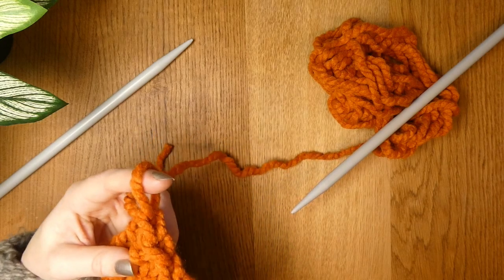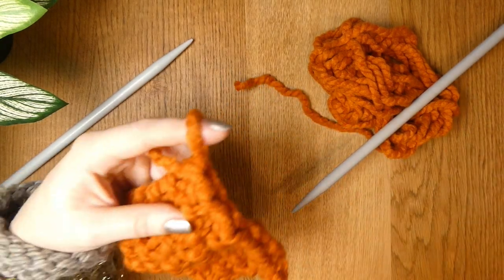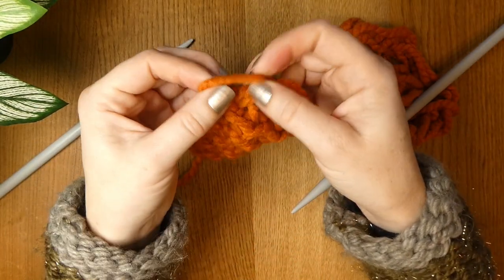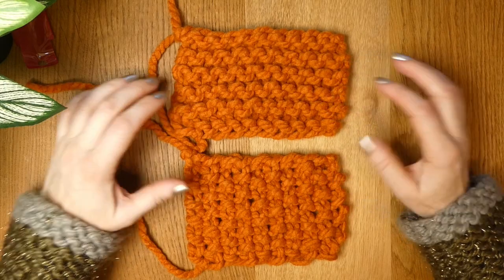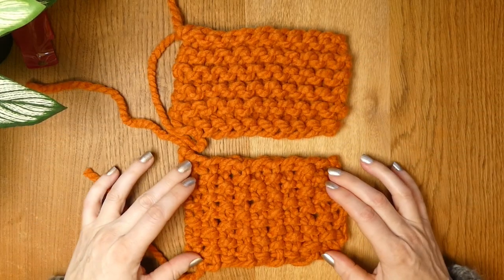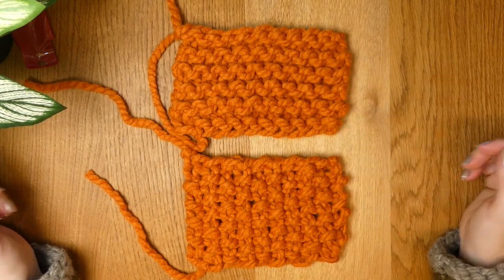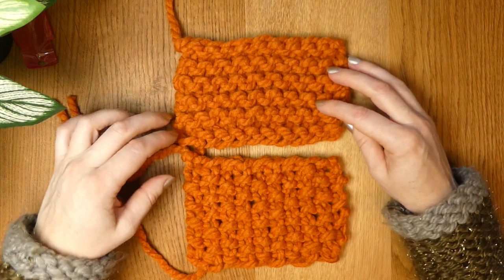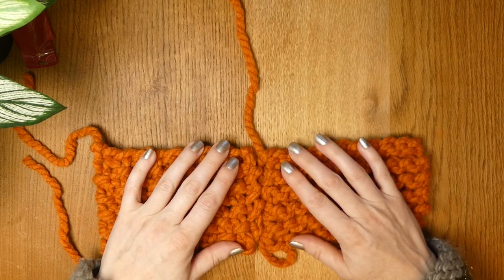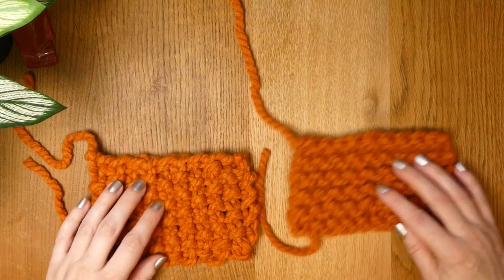Finish off by cutting the yarn and threading the tail end through the last loop on your needle. For comparison, the moss stitch is at the bottom and the garter stitch is at the top, just to compare the sizes. It is not too far off the same size.